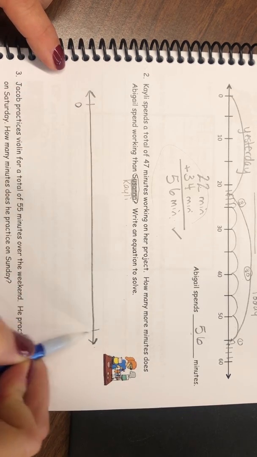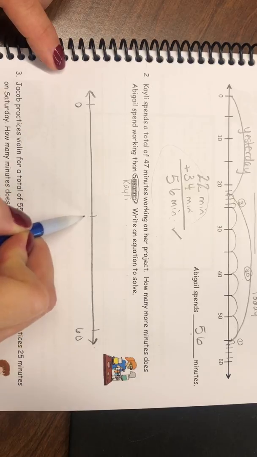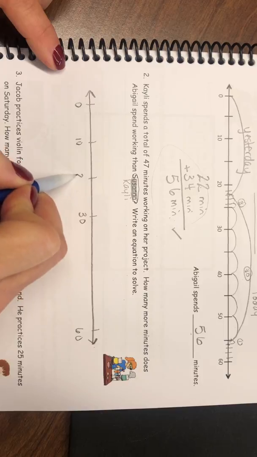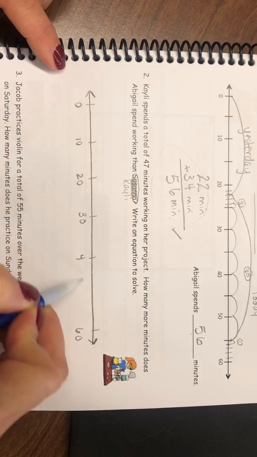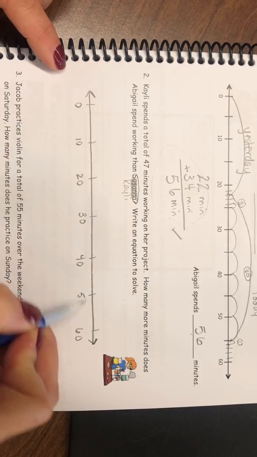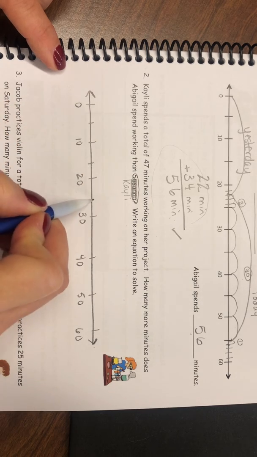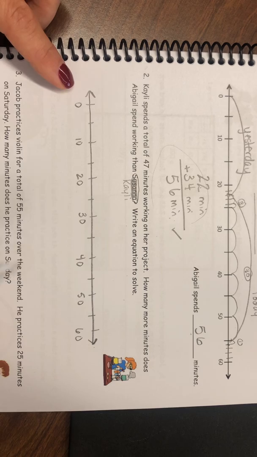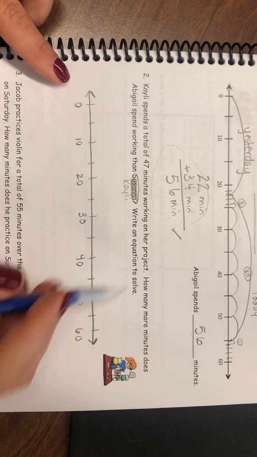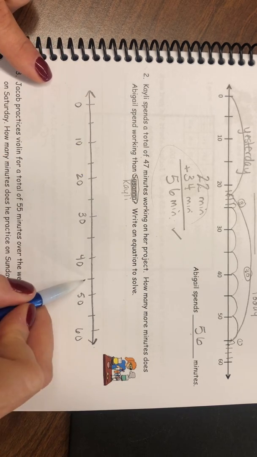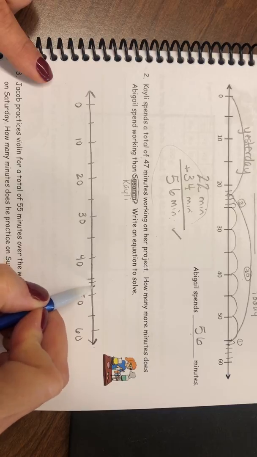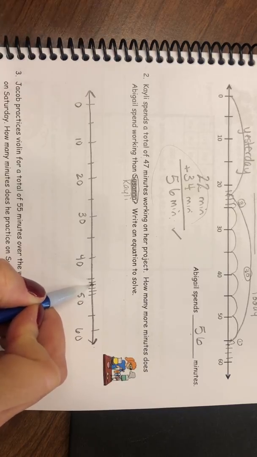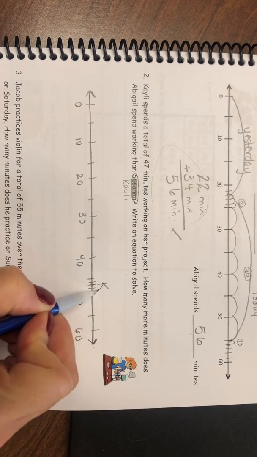Starting with 0, 60. I always go to the center. I always put 30 in first. Then I'll put my 10. I'll put my 20, 40, 50, and then I'm going to put my little tiny 5 marks. Okay, we're ready to go. So we know that Kaylee spends 47 minutes. I'm going to plot 47. That's 45. 45, 46, 47. This is Kaylee.